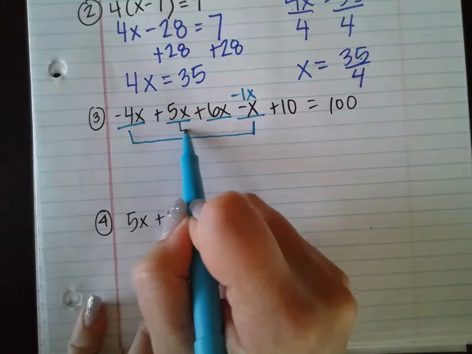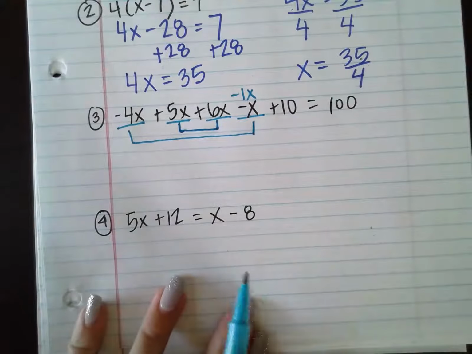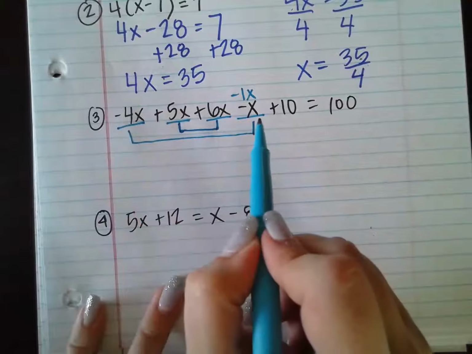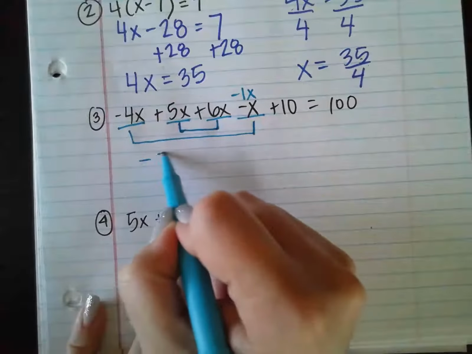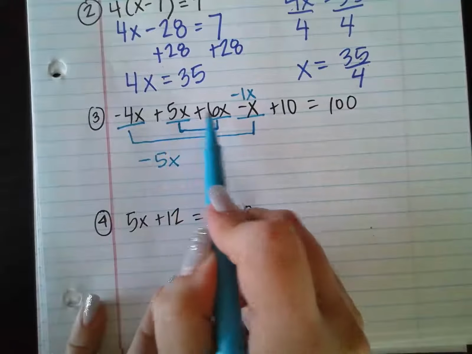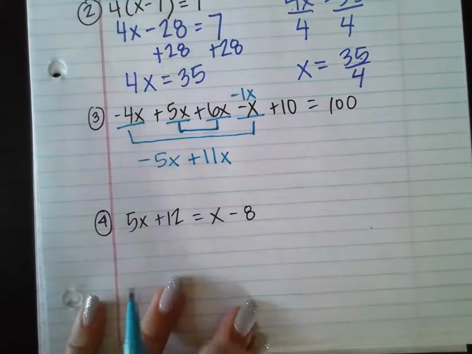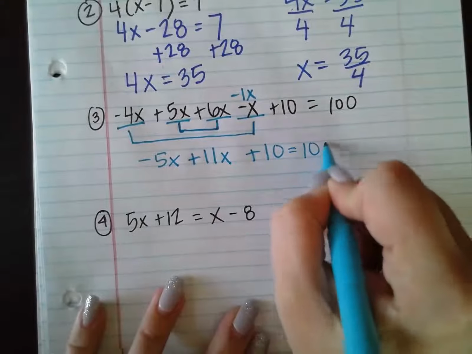And then we have 5x and 6x, those are the positive like terms. If I combine negative 4x minus 1x, I'm going farther in the negative, so that's minus 5x. And then 5x plus 6x is 11x. So I'm going to put plus 11x plus 10 equals 100.